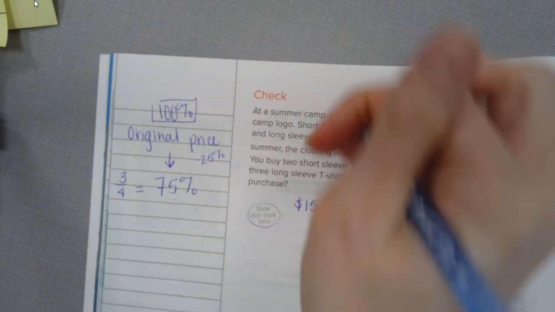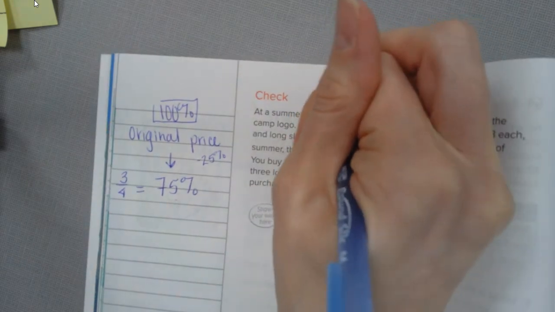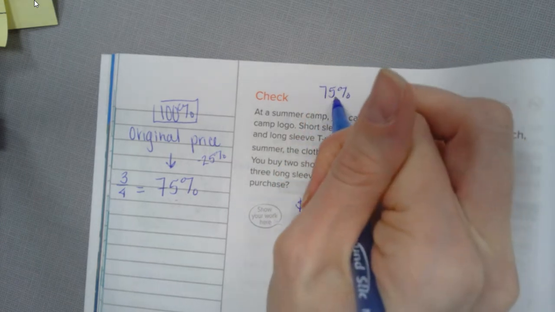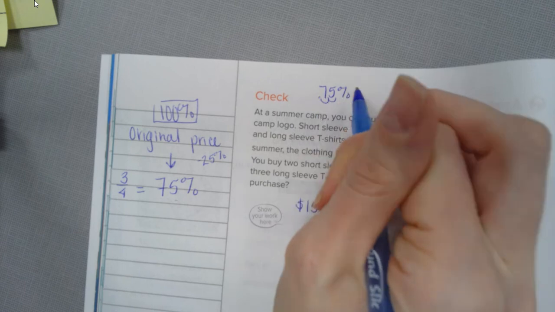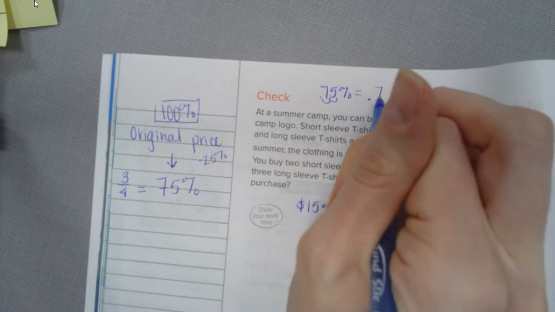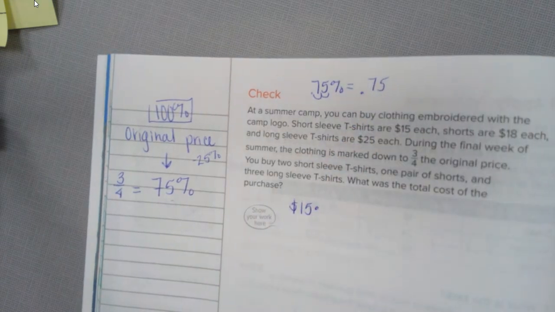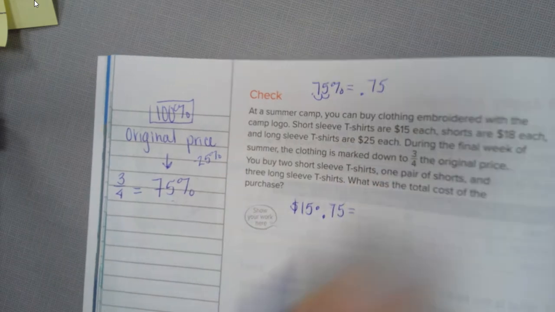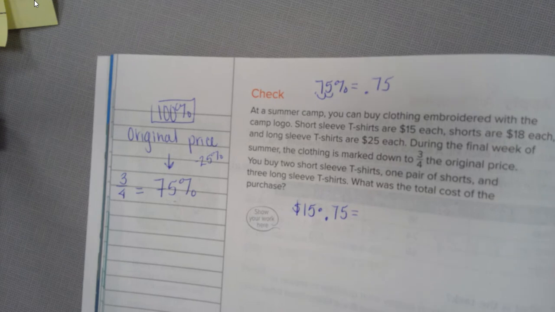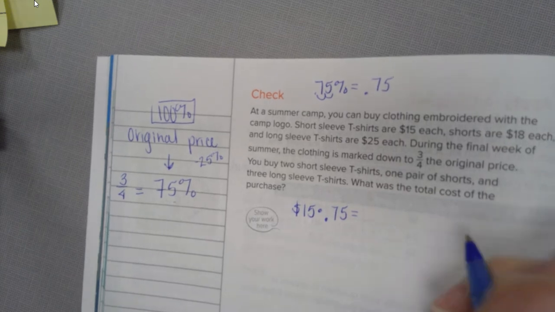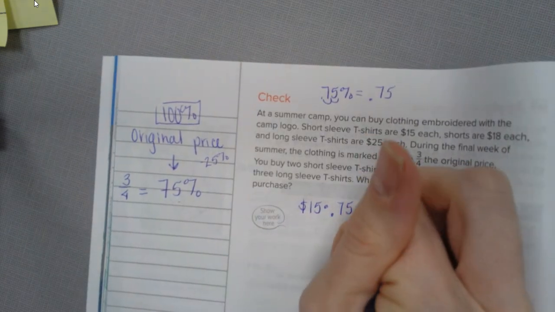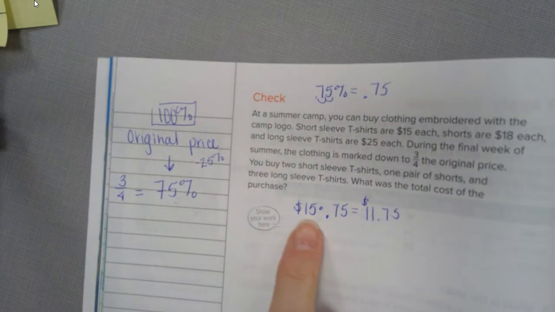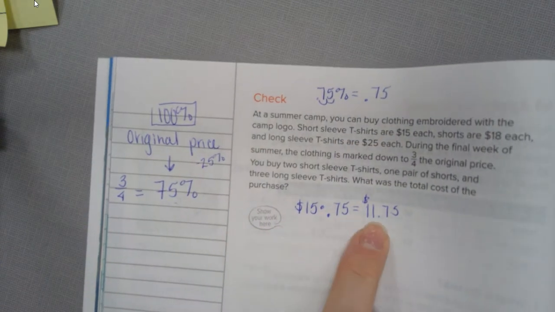Okay, and we've learned that when you write 75%, if you want to change that to a decimal, you just move the decimal 2 places to the left, 1, 2. So that's the same thing as 0.75. So to figure out how much this t-shirt costs, I'm going to do 15 times 75 hundredths, and I get $11.75. So that's how much you're paying for the t-shirt. It was $15. Now you only have to pay $11.75.